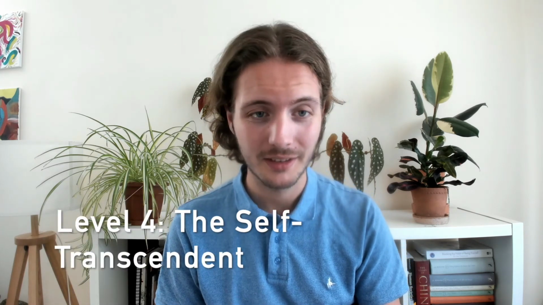Great, so we're on to level 4, which is the self-transcendent. What are our life goals here? Our life goals here are basically to transcend our sense of separate identity and to discover our transpersonal self. All of the previous stages are about self on various levels, about exploring the self. Here we're actually starting to see that, wait, maybe I'm not the person I always thought I was. Maybe I am not this person, and there is more to me than this.